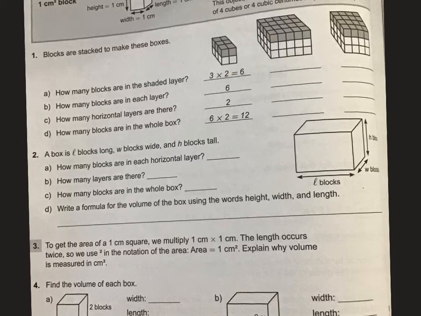If we were to look at the second one, how many blocks down and across would it be? It would be 4 by 5, which gives us 20. Then they're going to ask us how many blocks are in each layer. So it's basically our answer to this question, right? There's 6. So for this one, there would be 20 blocks in this layer.